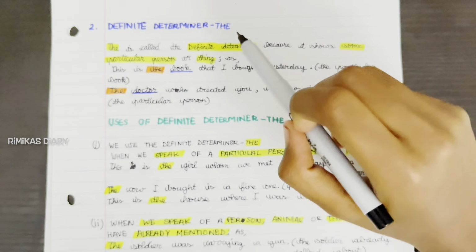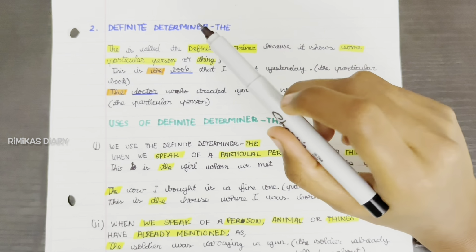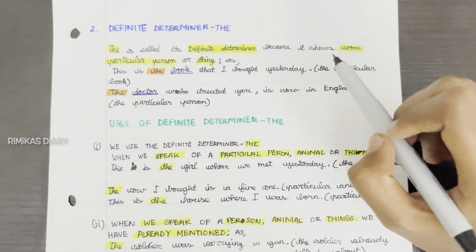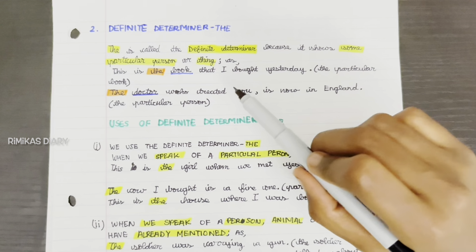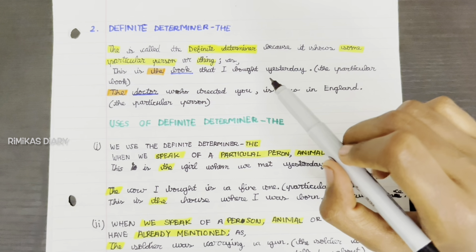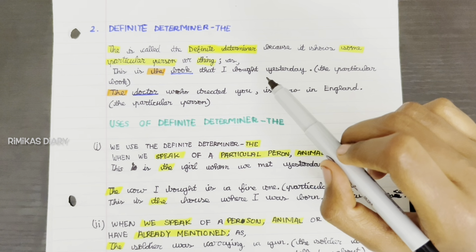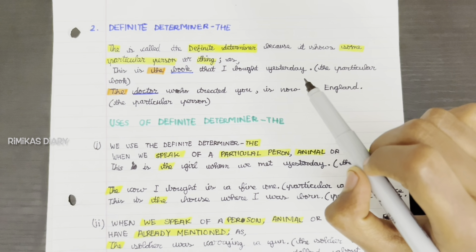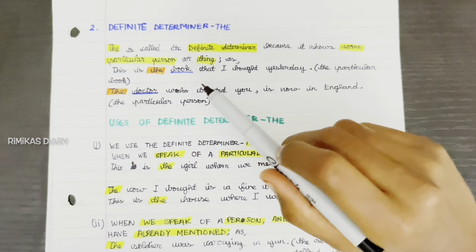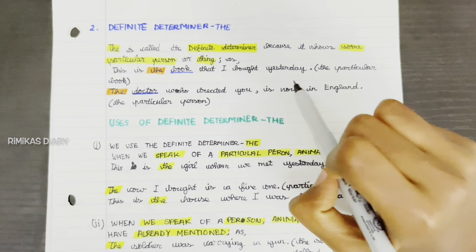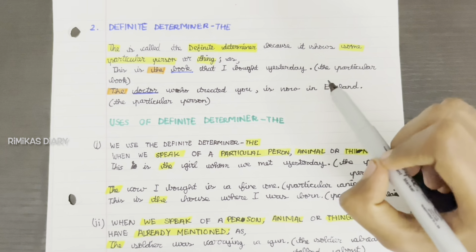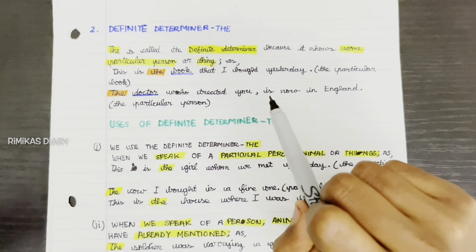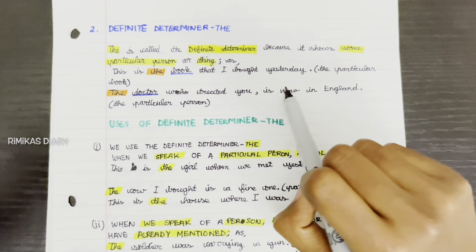Next, the definite determiner, the. The is called the definite determiner because it shows a particular person or thing. It shows a specific person or thing. For example, this is the book that I bought yesterday. Here, the particular book. The is used to be specific about that book that I bought yesterday.